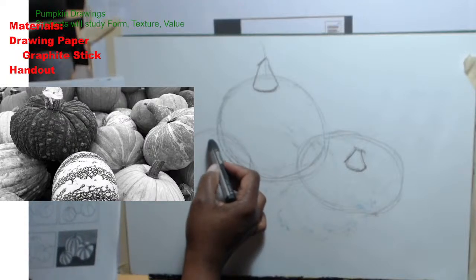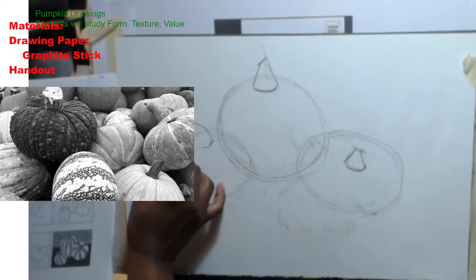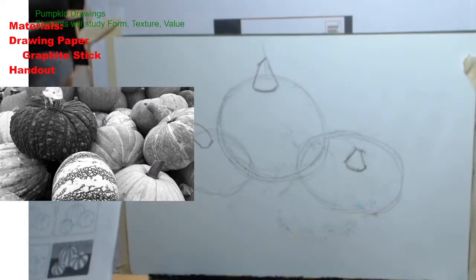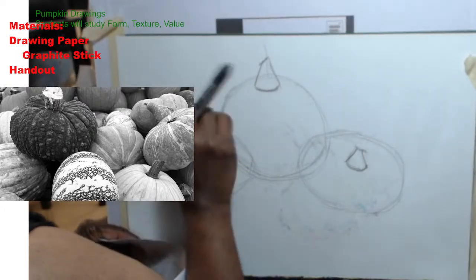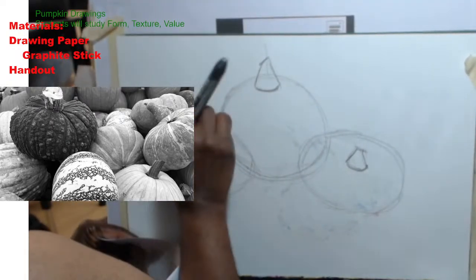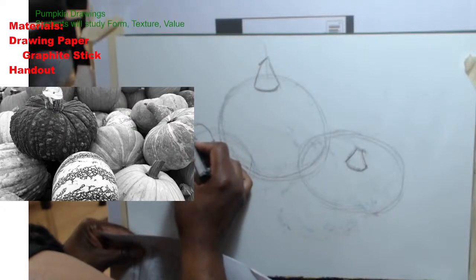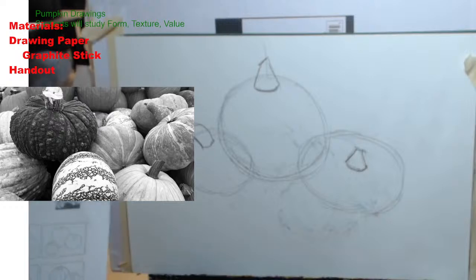This stem also goes outside of the shape of the pumpkin. Oh, that stem's way too big. My bad. See, when I drew too dark, now I can't erase it like I want to. But I figured out ways to make it better.